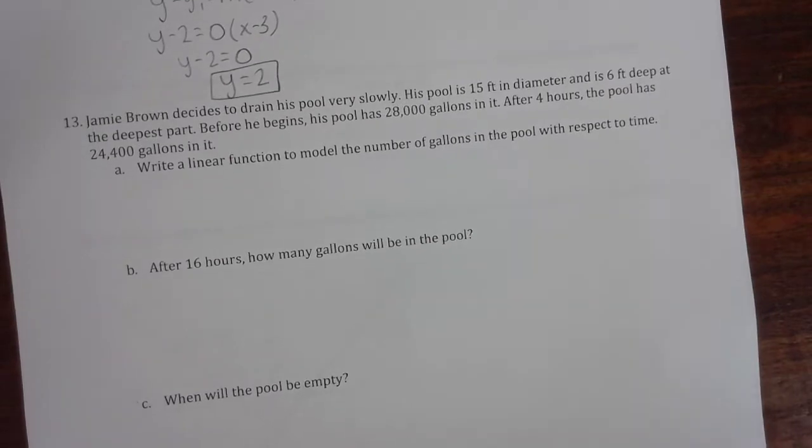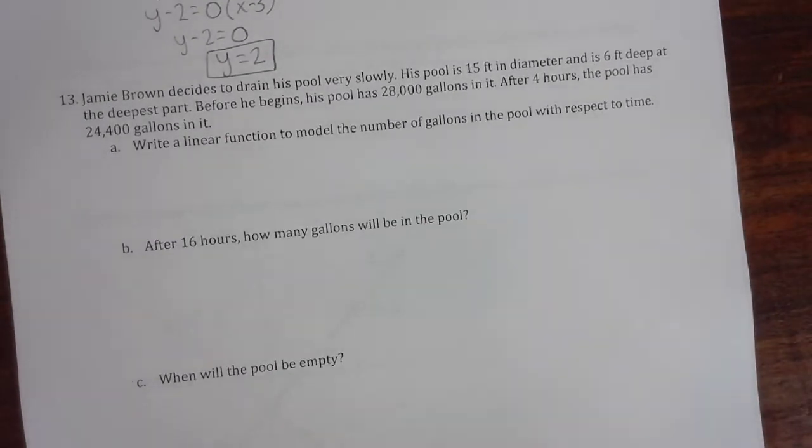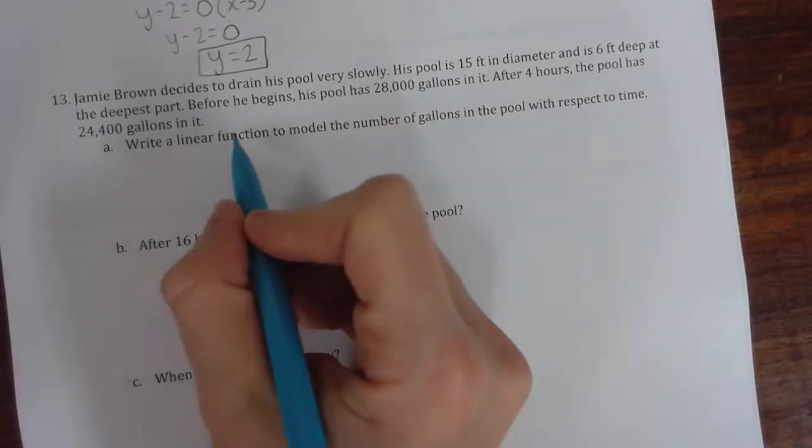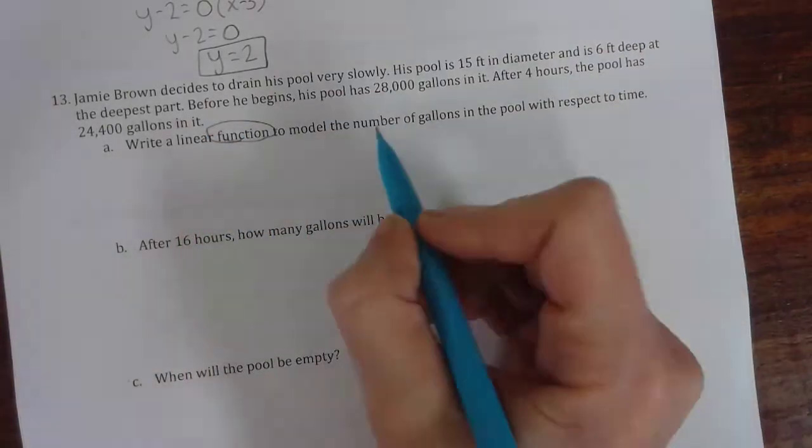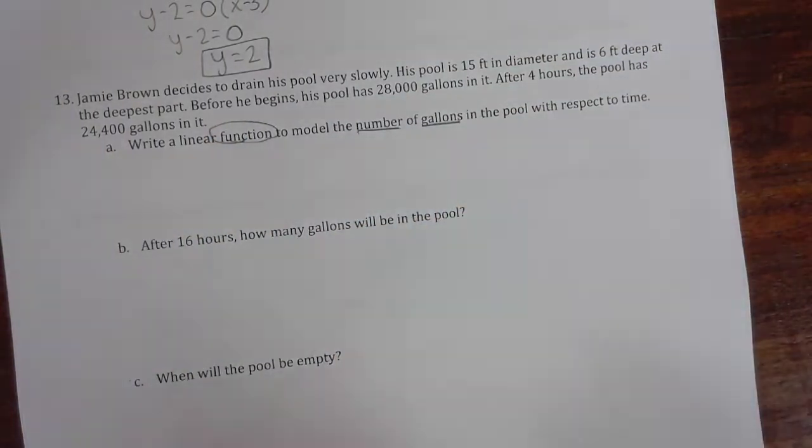13 is a word problem. This may be the most difficult part of the test, so I'm going to show you how to do it real quick. Jamie Brown decides to drain his pool very slowly. His pool is 15 feet in diameter and 6 feet deep at the deepest part. Before he begins, his pool has 28,000 gallons in it. After 4 hours, the pool has 24,400 gallons in it. Write a linear function, that's key, to model the number of gallons in the pool with respect to time.